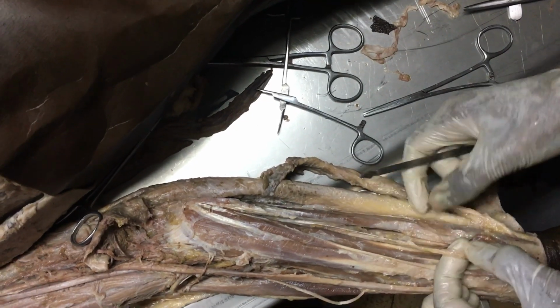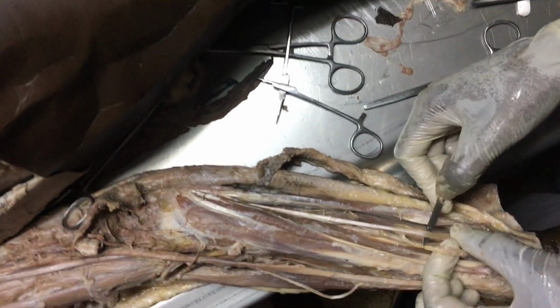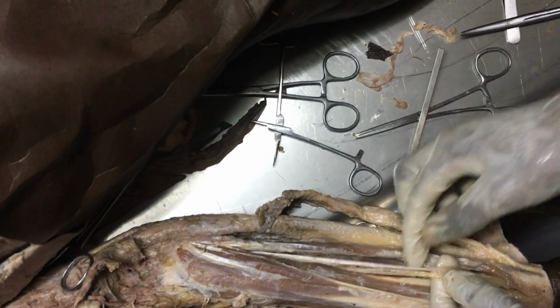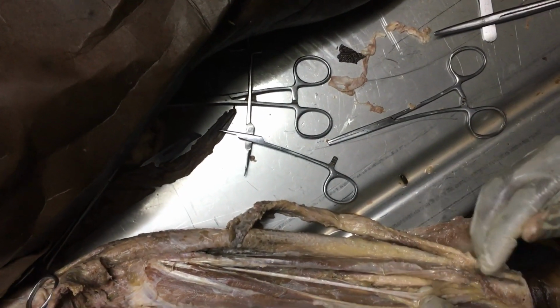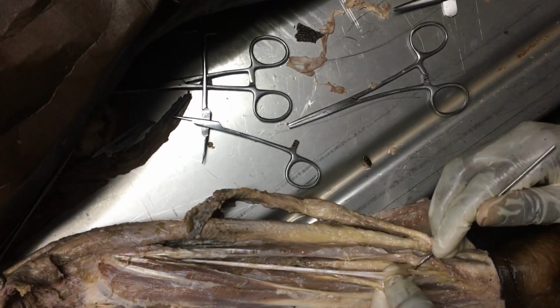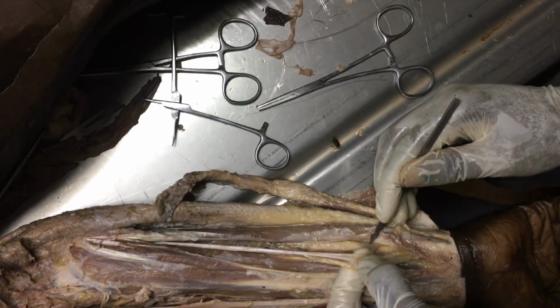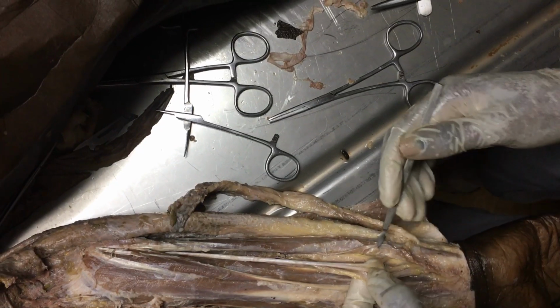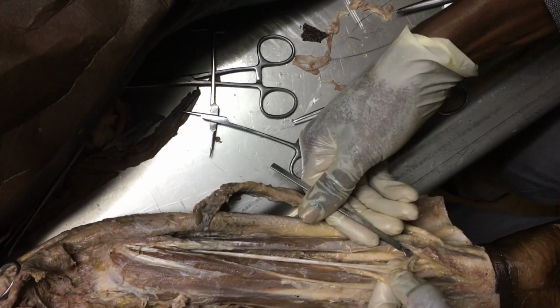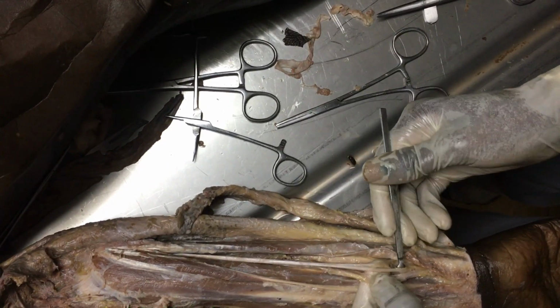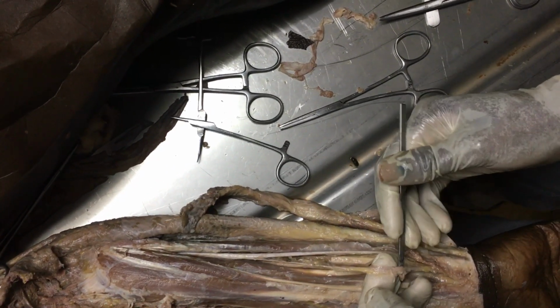This is the ulnar artery, and with it we have the ulnar nerve, which we had dissected earlier. The ulnar nerve gives us a dorsal branch, the dorsocutaneous nerve of the hand, which you can see right here, and this is the main trunk carrying on, while this is the artery.